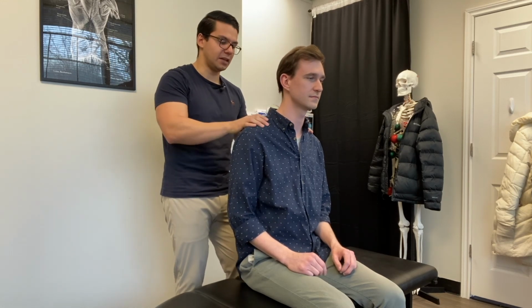The decrease in left rotation would also suggest that we're getting right-sided tension because it's not letting him turn that far. So that coincides with the feeling of getting pulled forward on that forward head flexion.